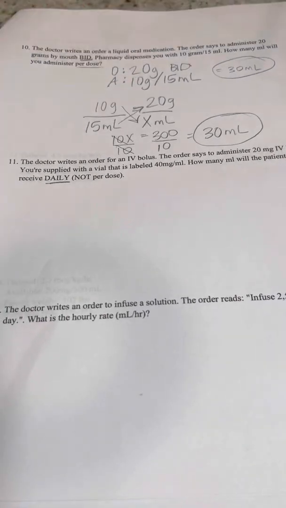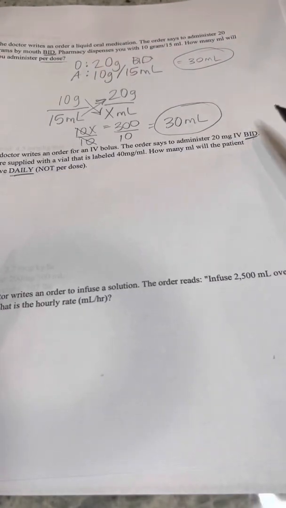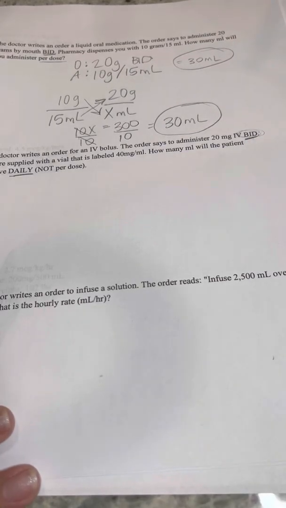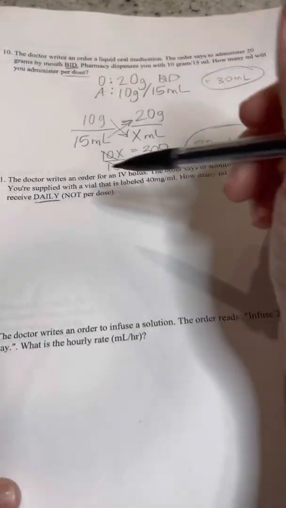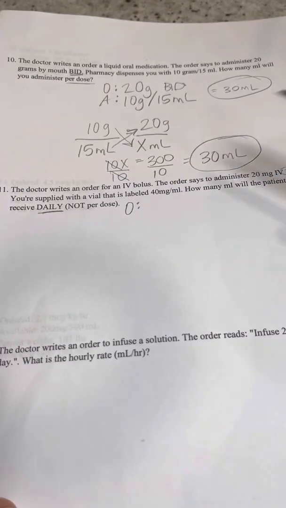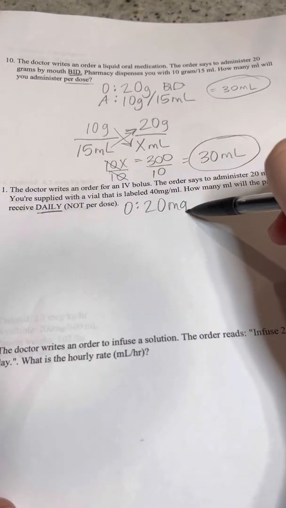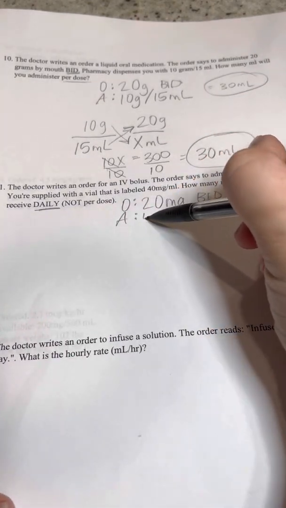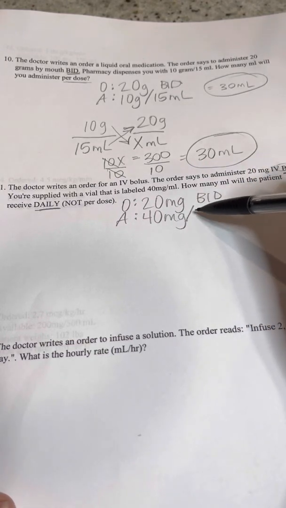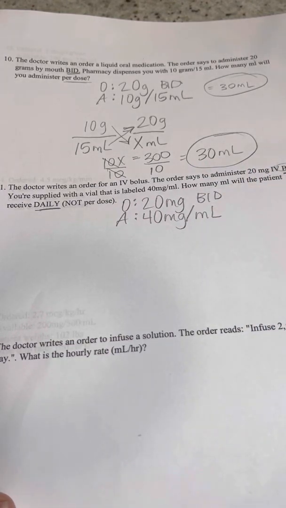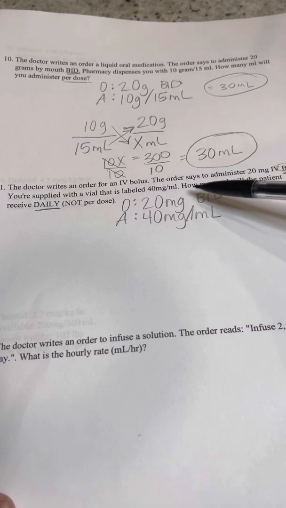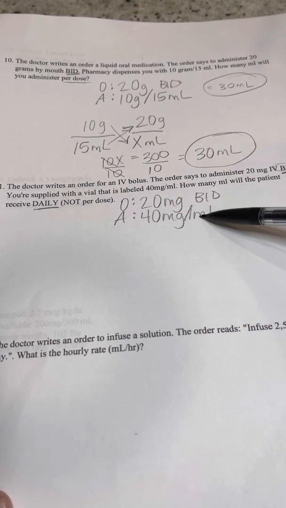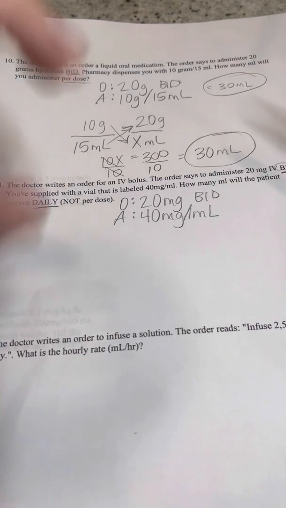All right, so first we need to figure out the dose, and then we can multiply it how many times we need per day to get the daily dose. So our order, let's pick out what we need from this. Our order is 20 milligrams BID. Available, we have 40 milligrams per mL. Remember, when it says per mL, think of it as 1. So the fast way, we're going to do 20 times 1 divided by 40.